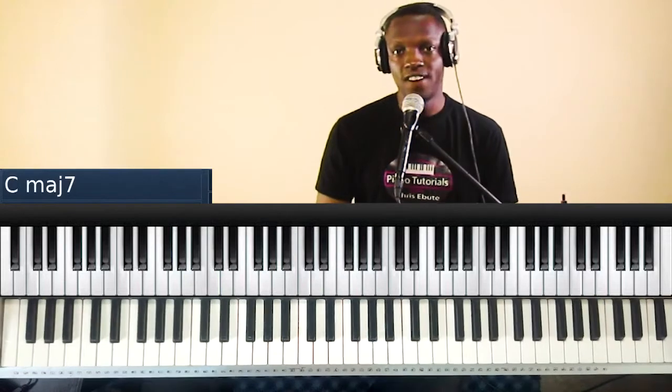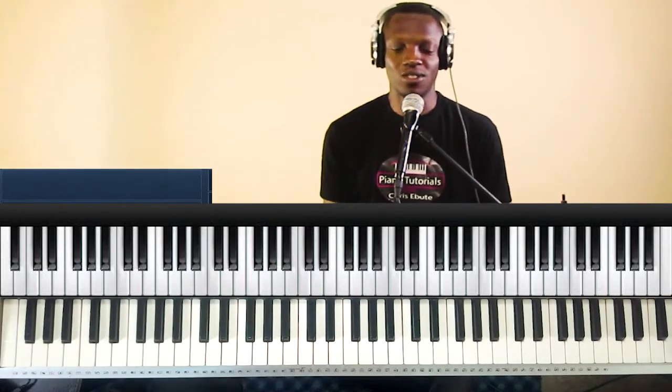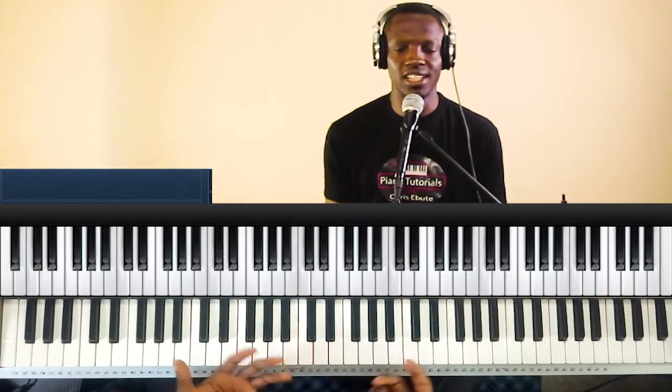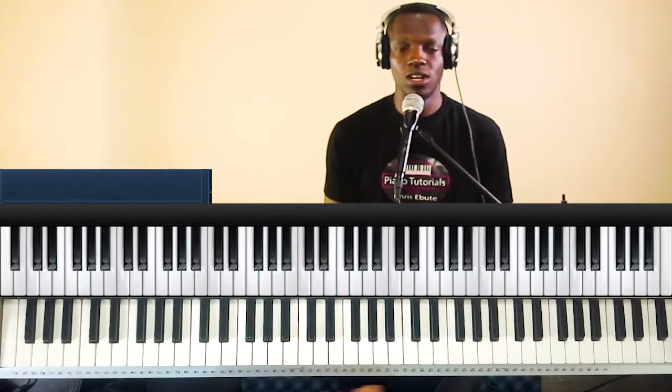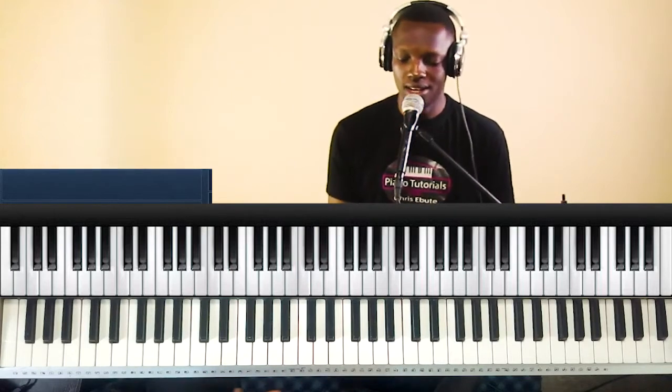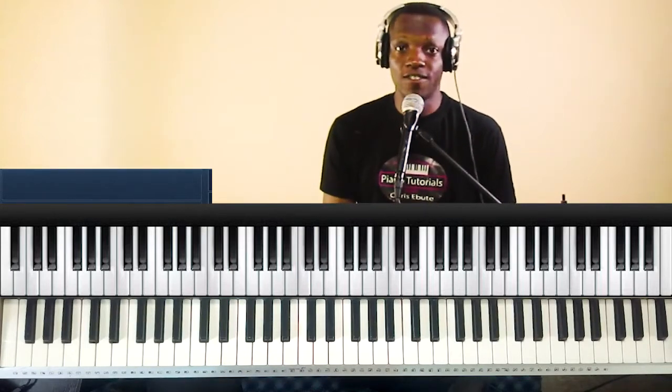Yeah, that's the first way you can voice your 7th chord. You can see it doesn't have too many notes inside, just a few notes, but you have your 7th note there, and it still sounds nice. Okay, so that's the first one.